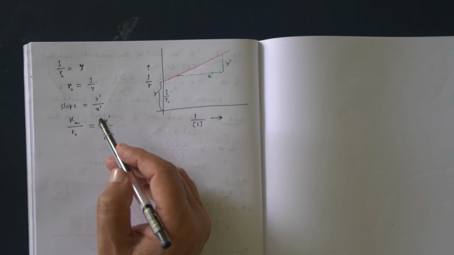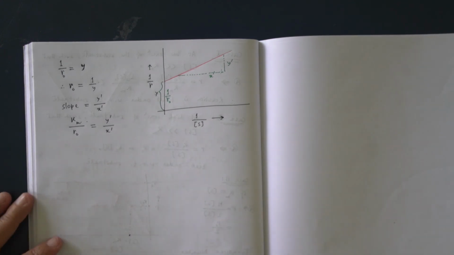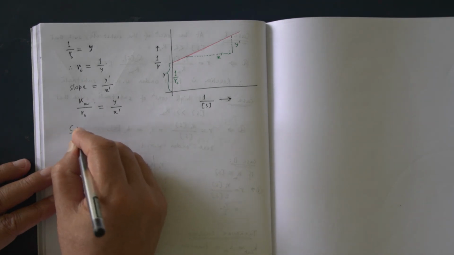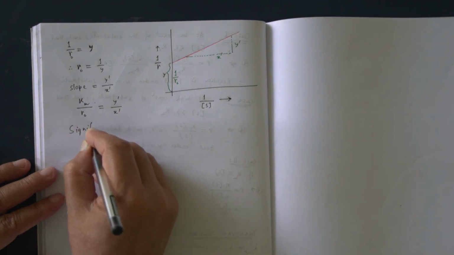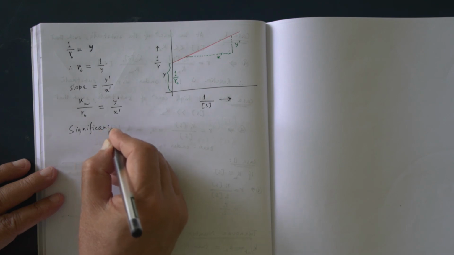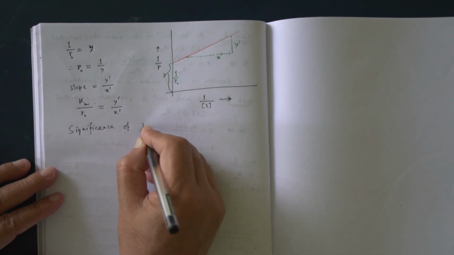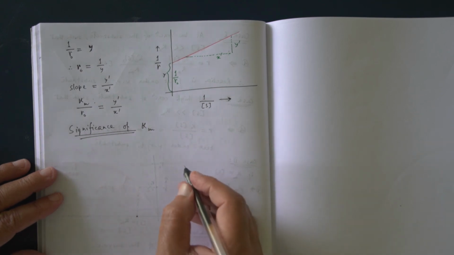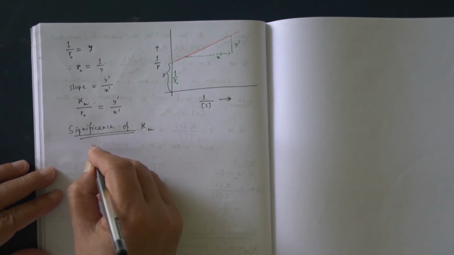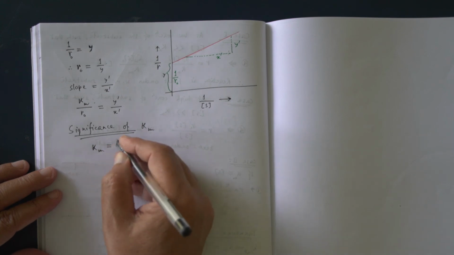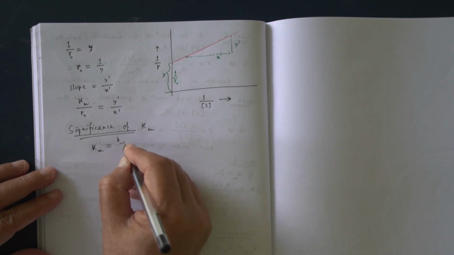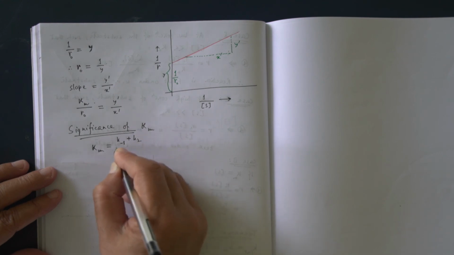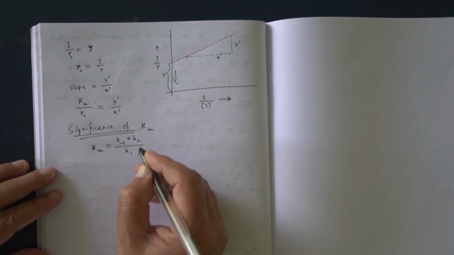Okay, now what is the significance of Michaelis constant? What is the significance? Now we have already seen that km equal to k minus 1 plus k2 divided by k1.